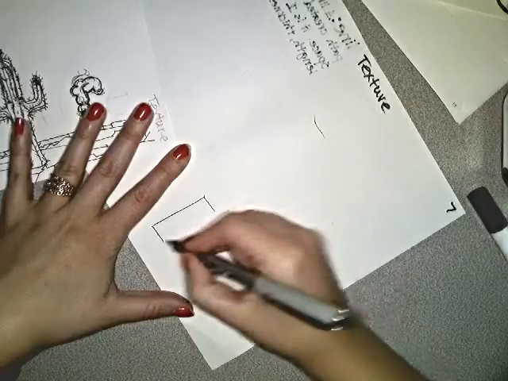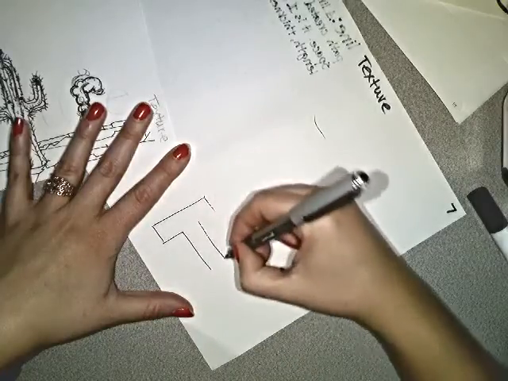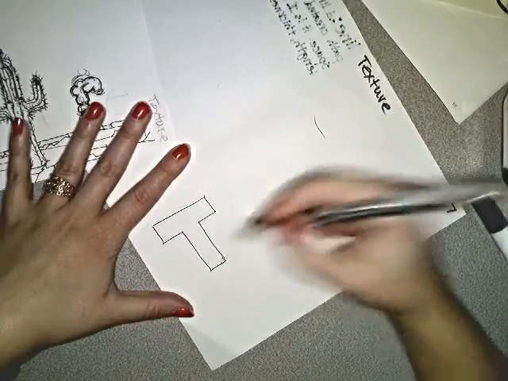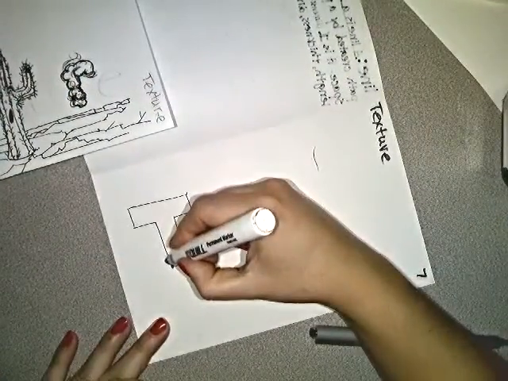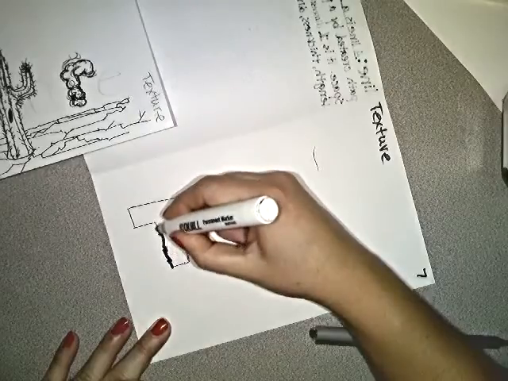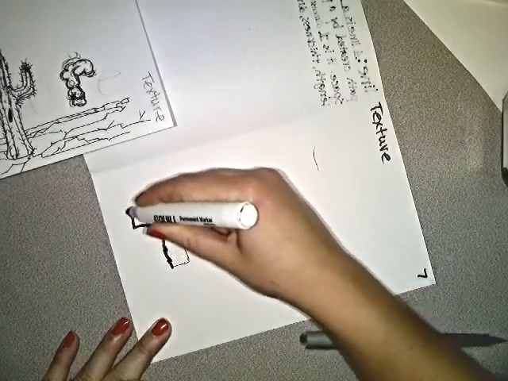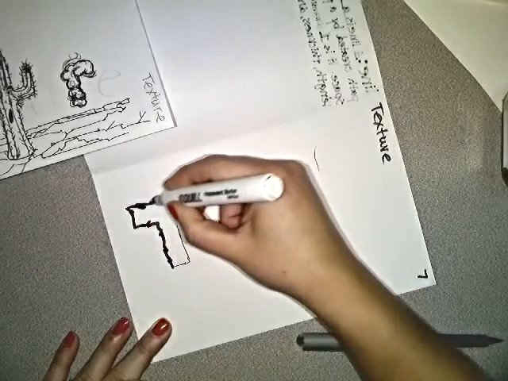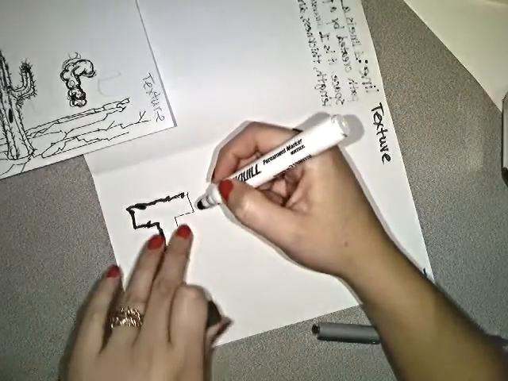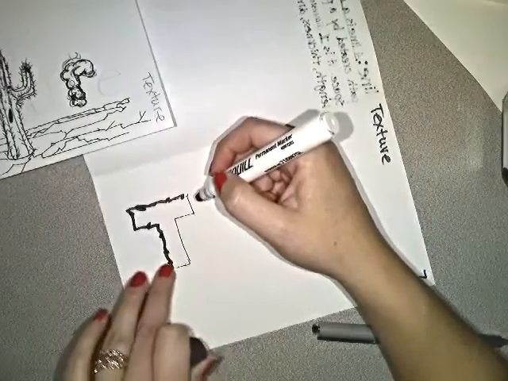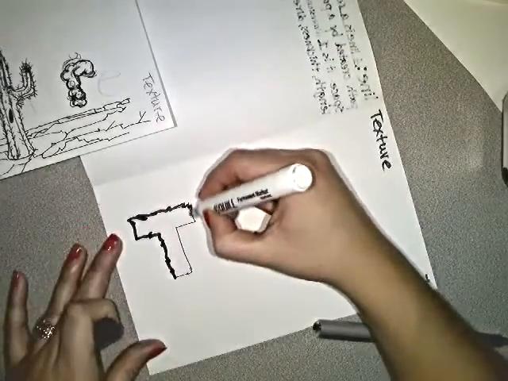So here's my letter T before. Nice and smooth edges. Instead, what I'm doing is I'm making the edges have a jagged quality to them. Kind of give it more of a rougher illusion. If I were to run my finger over this edge, it would feel nice and even. Here, it would have to go over these bumps.